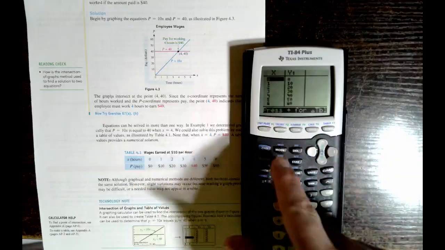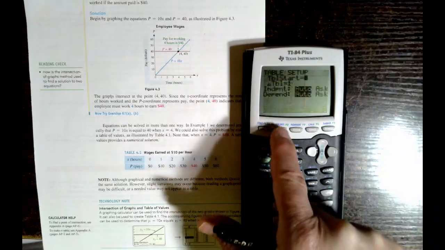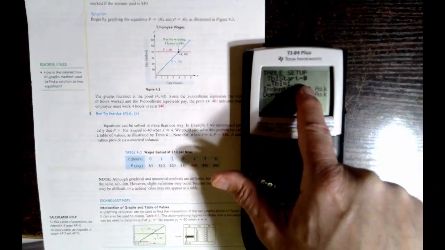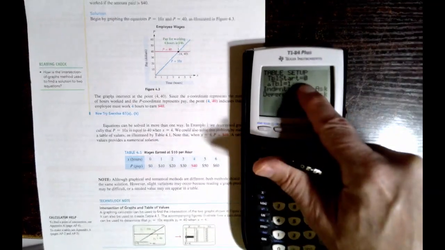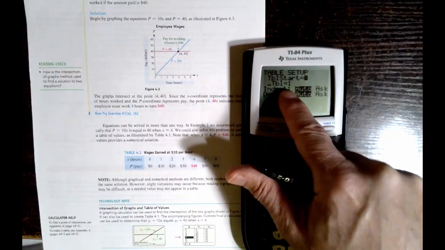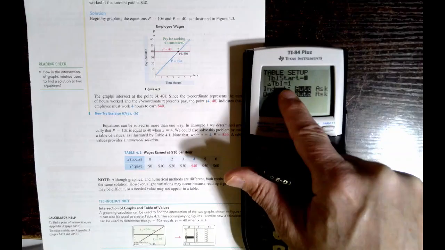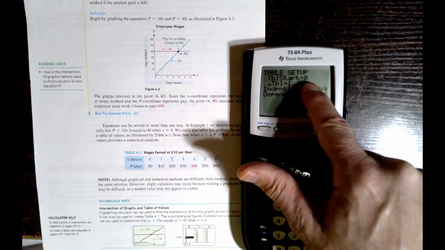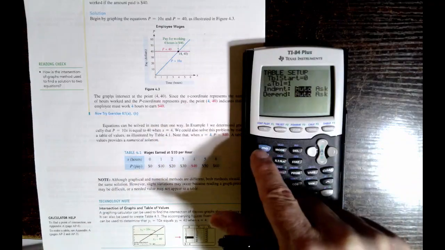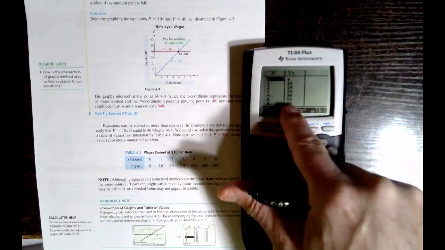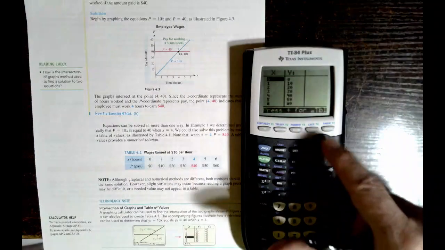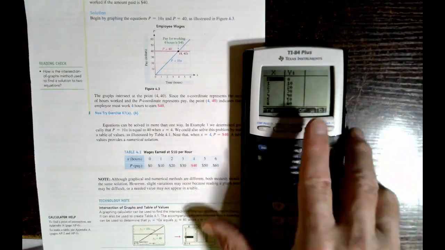So to get a table, just hit second window, and then you typically start out at 0 and go up by 1, but you can change that if you want. The 0 just tells you where your table starts, and this number tells you how far apart your tick marks are. So you typically start at 0 and you go up by 1. Then second graph will give you a table, and you can get any numbers you want from the table, arrowing up or down to get other values as well.